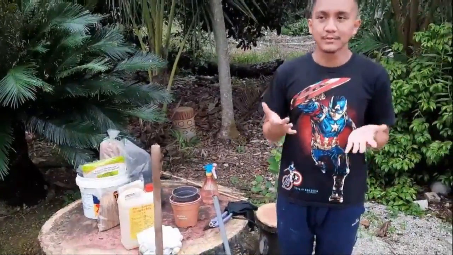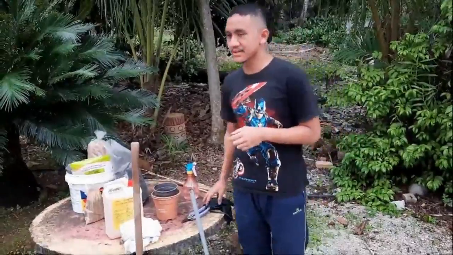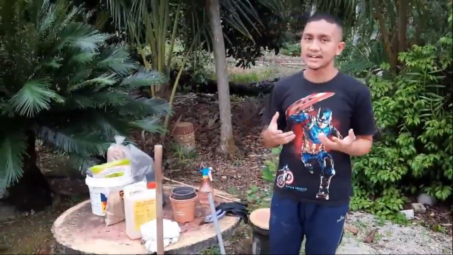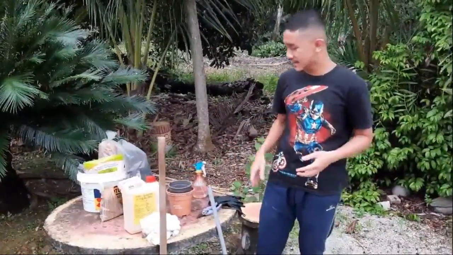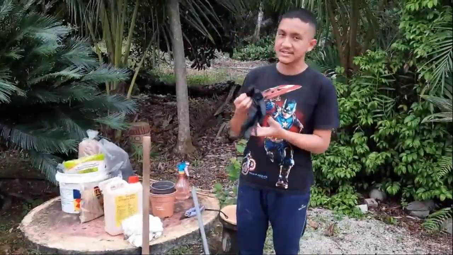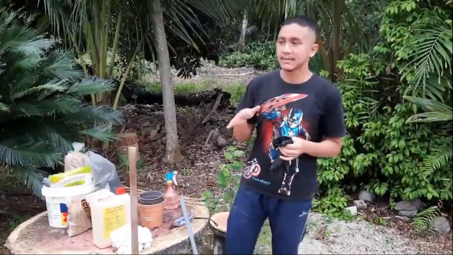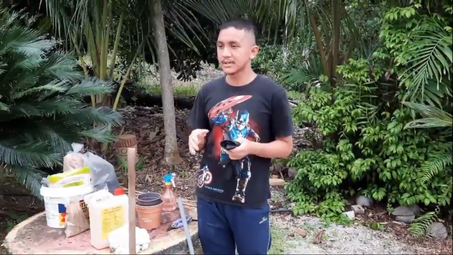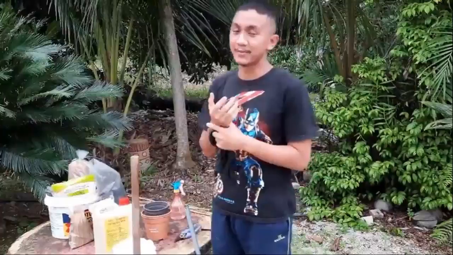What I do for Softscape and Hardscape, I make sure it's safe. I will use a hat for protection, and most importantly I will use gloves, especially to clean the rock tables, to make sure that my hands don't get burned from the acid. It will cause my hand to burn from the acid.